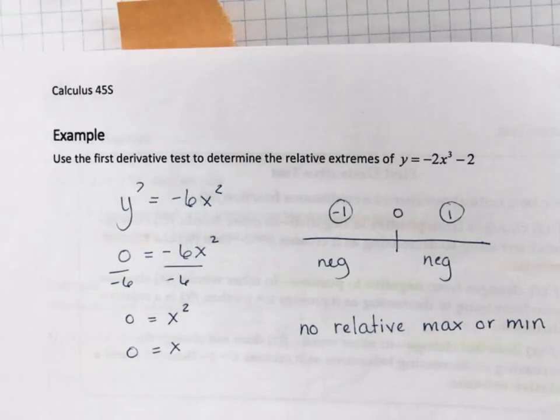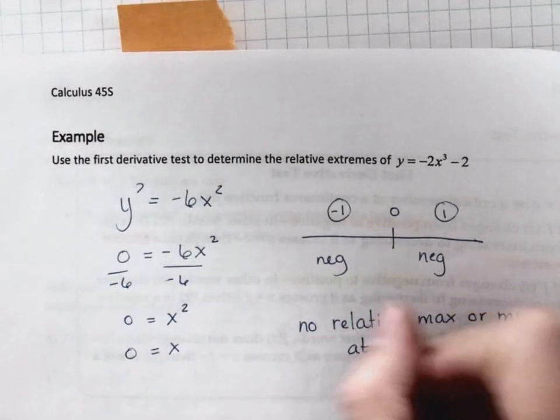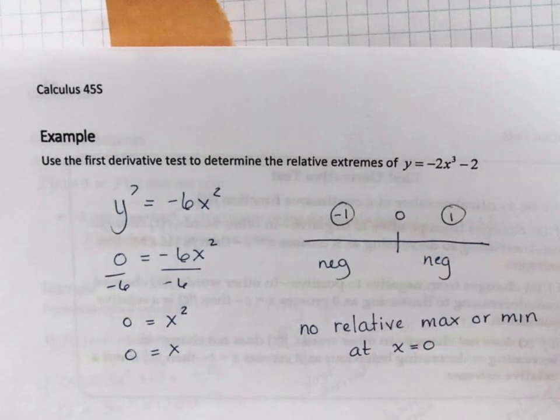We know that it's going to start in 2 and end in 4. What do we know about all those y values? They're going to keep on decreasing. They're just going to keep going, right? So we might find that this is similar to a straight line. There's no relative max or min at x equals 0.